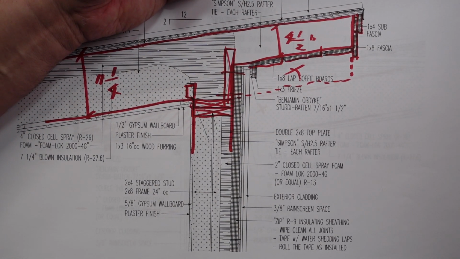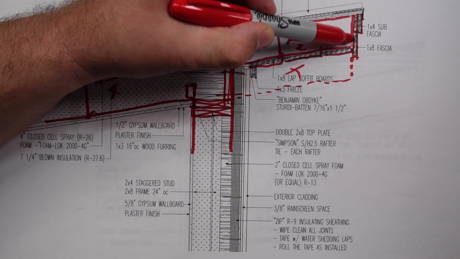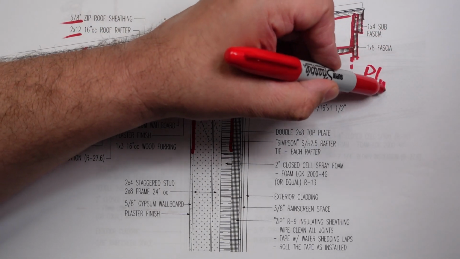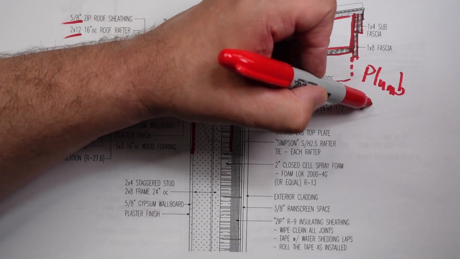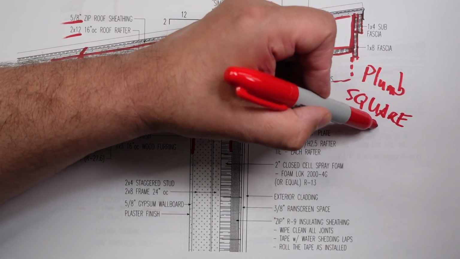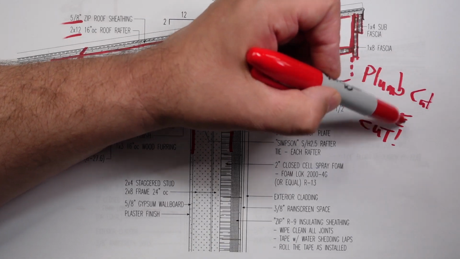Now, one of the other details that is always in question here is, do we do what's called a plumb cut, or do we do a square cut? You might have different names for them, but that's what I know them as: plumb cut and square cut.